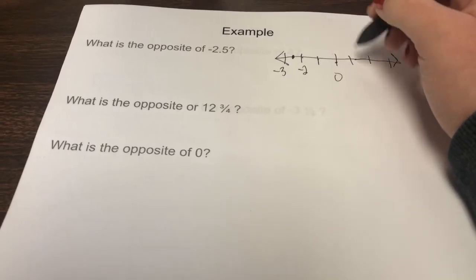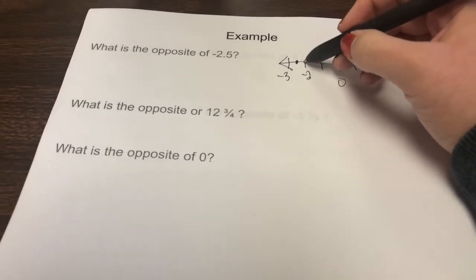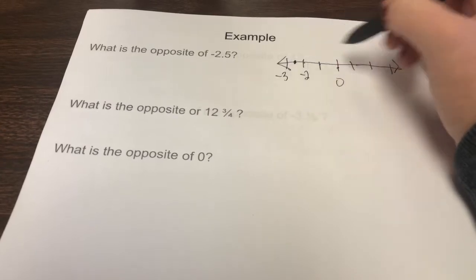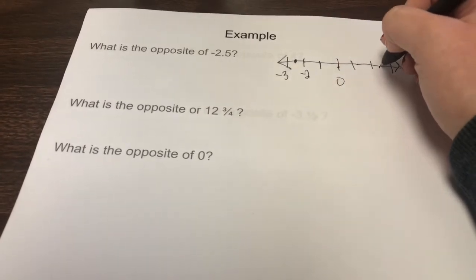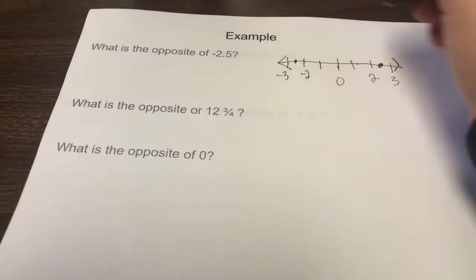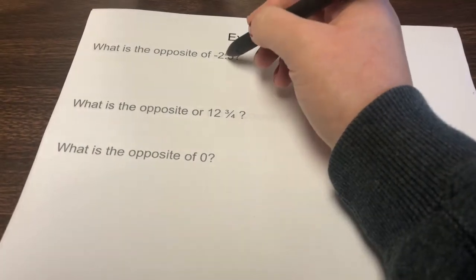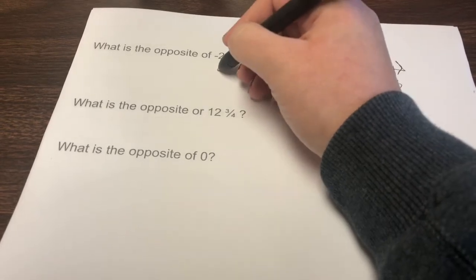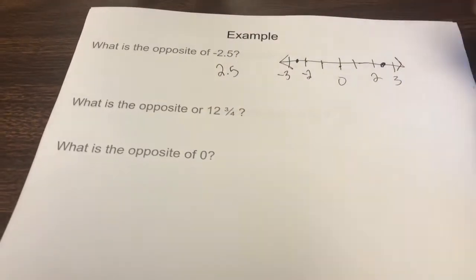So since my point is between -2 and -3, I know that it's going to have to be between +2 and +3. And just like our little tip, the opposite of a negative number is the same number, but positive.